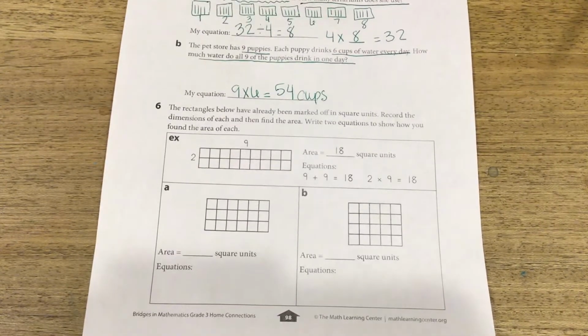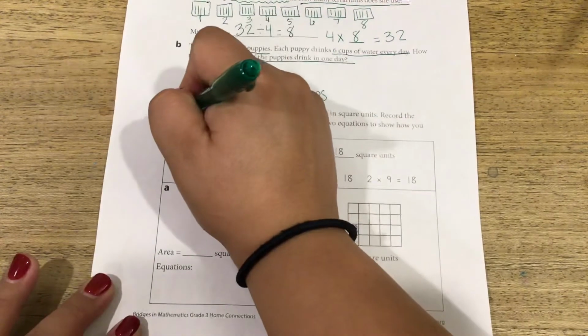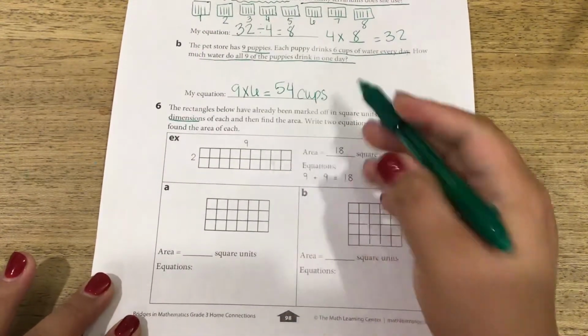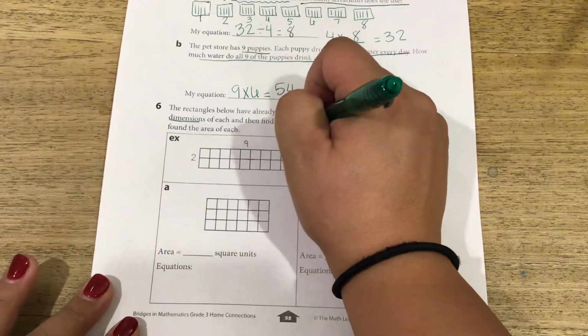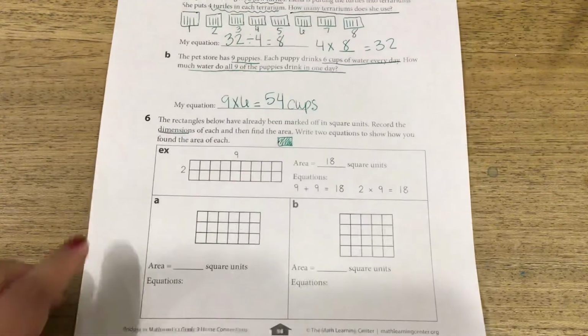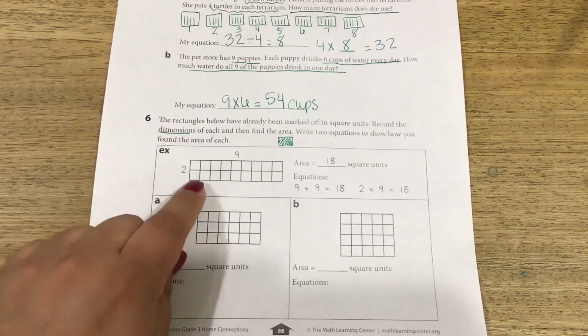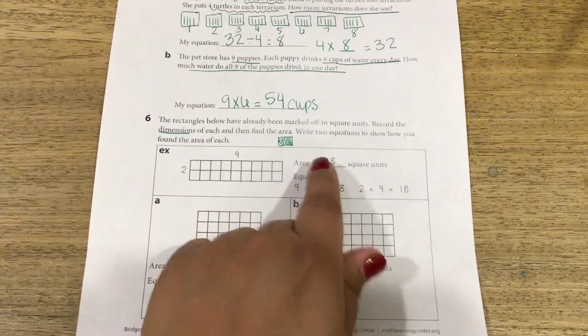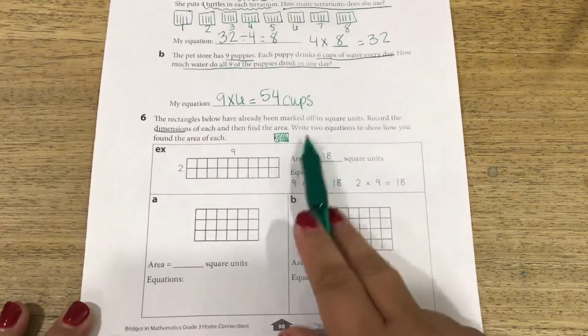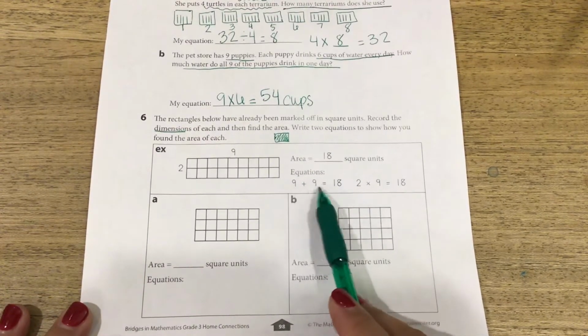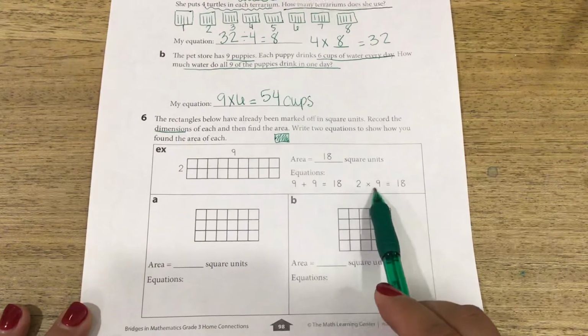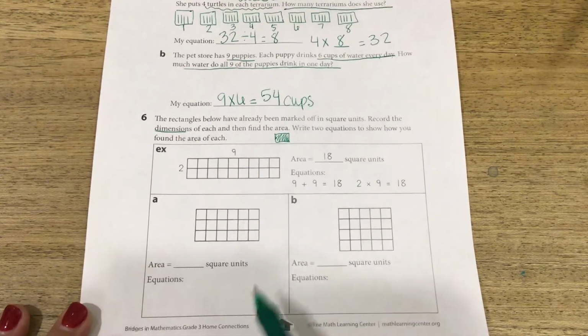All right. This next one. Rectangles below have already been marked off in the square units. Record the dimensions of each and then find the area. Write 2 equations to show how you found the area of each. So remember, dimensions are the labels, how high and how wide, and area is the inside. This first one is an example for you. It's showing the dimensions 2 high and 9 squares wide. And then on the inside, there are 18 squares. So they did this by doing 9 plus 9 equals 18, or 2 times 9. So we can use this example to help us solve these ones.